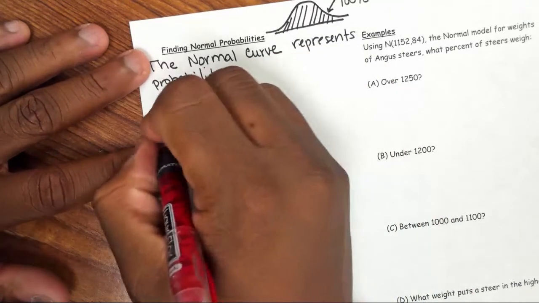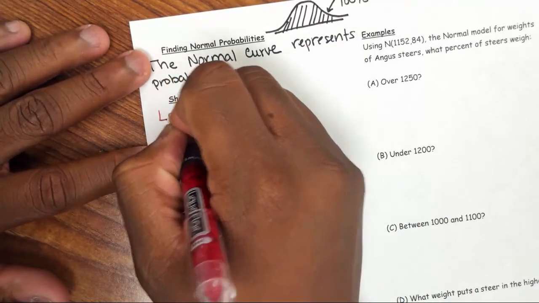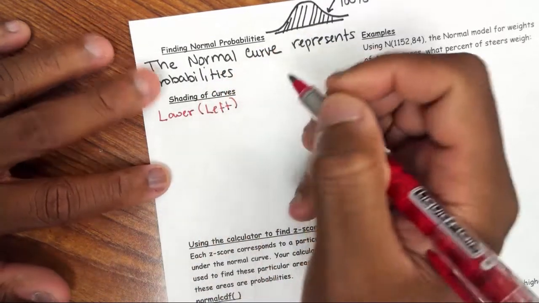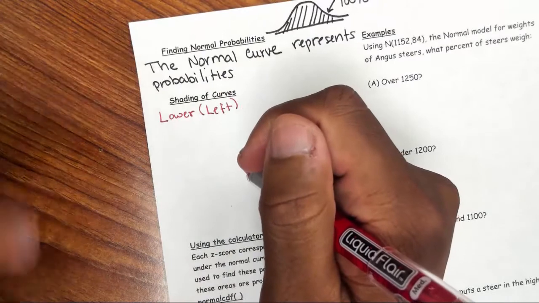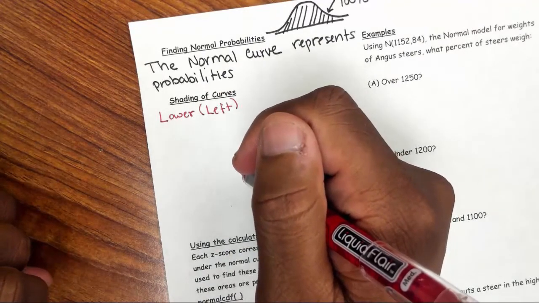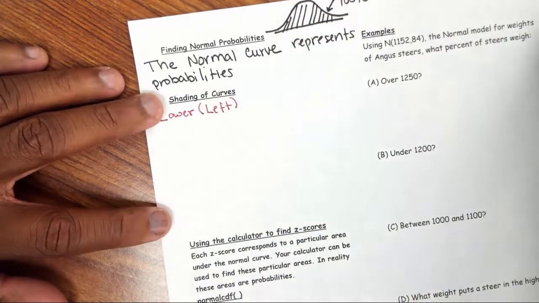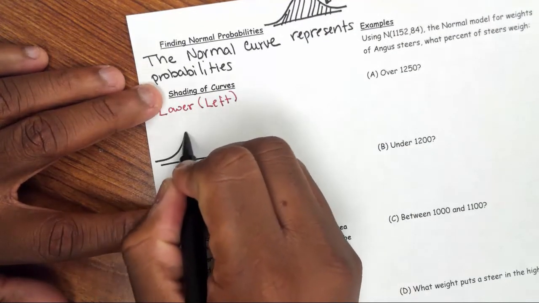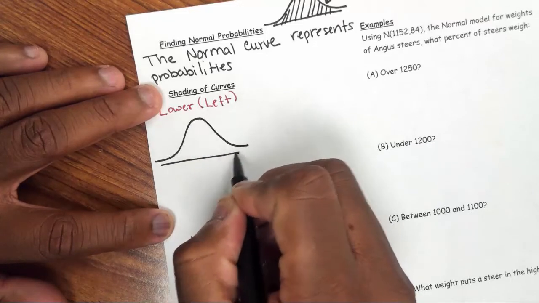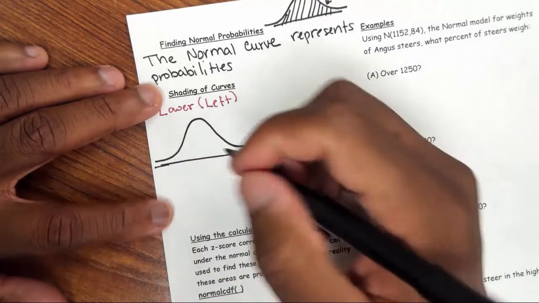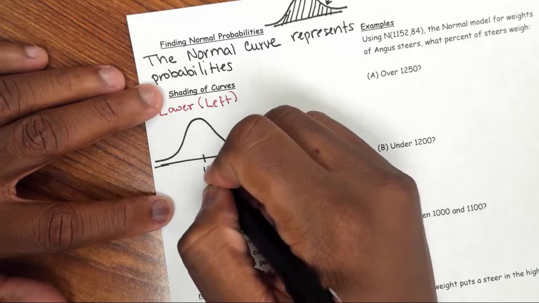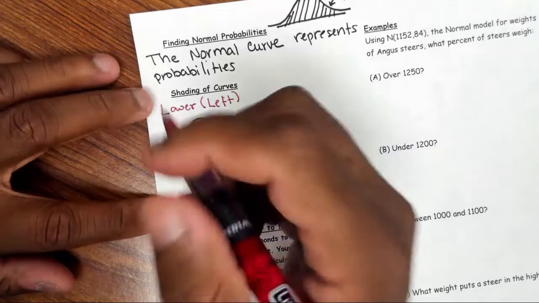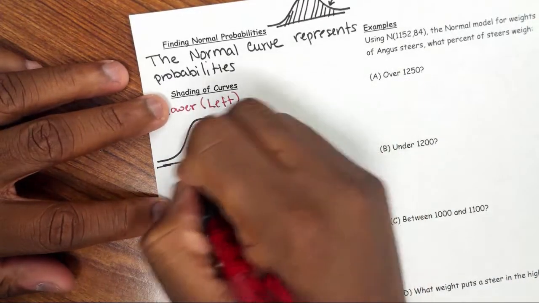The first curve is called a lower or a left curve. And it involves words that mean like below or less than or things like that. When you see those words under, you're going to shade a curve that looks like this. And the way it works is you draw a normal curve first. And we're always going to standardize our curves. We're going to let our mean be 0. And on this curve, you're going to locate whatever the z value is that you find. So your z may fall right here.